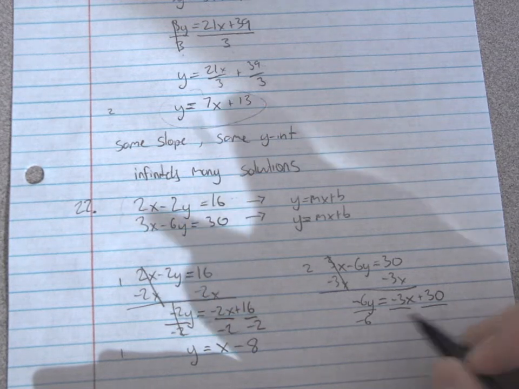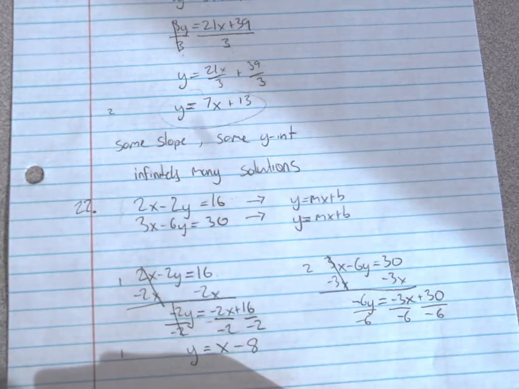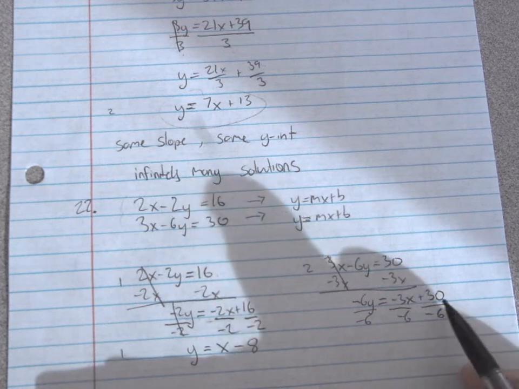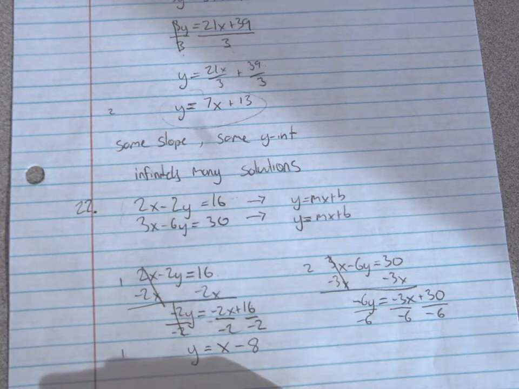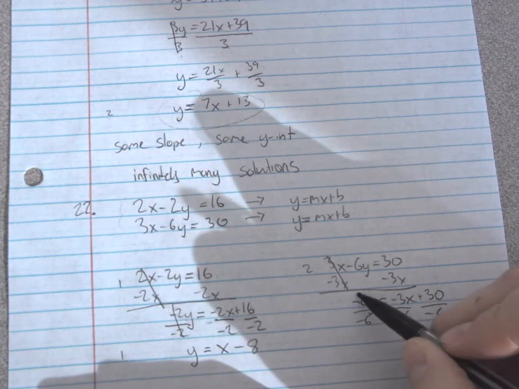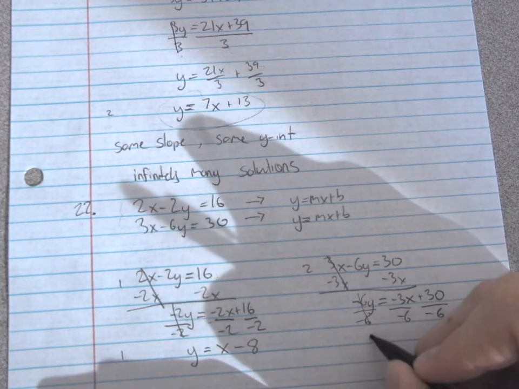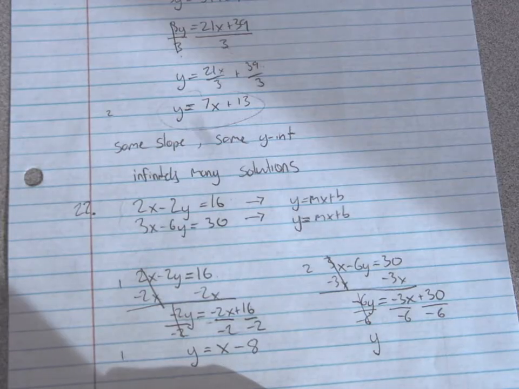But when we divide both sides, really what we're going to have to do is divide all 3 terms by -6. So every little piece here gets divided by -6. -6 over -6 is just 1, so that's just a 1y.